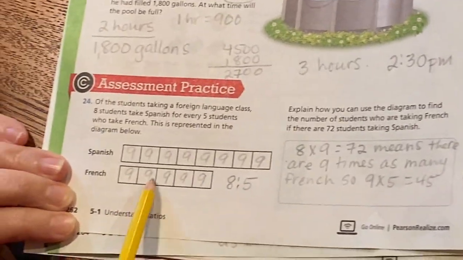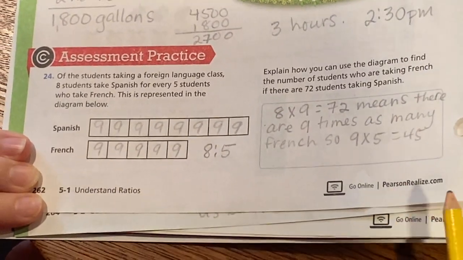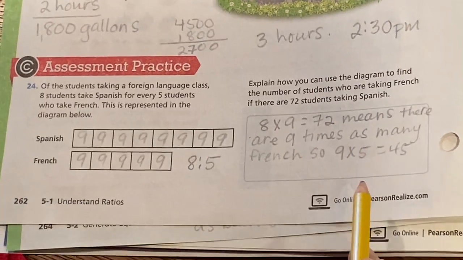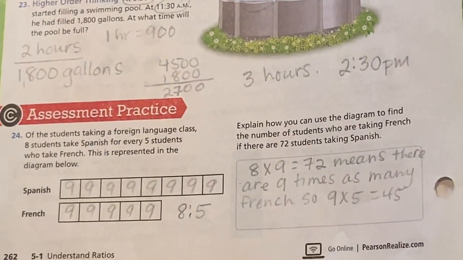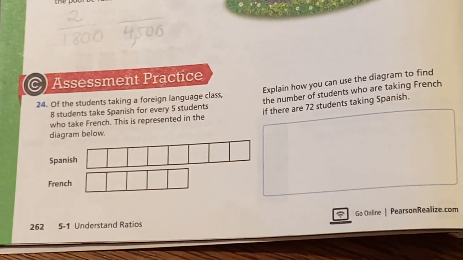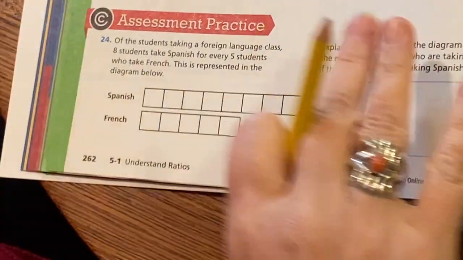So 1, 2, 3, 4, 5. 5 times 9 is 45. So if there are 72 Spanish students, then there are 45 French students. Make sense? Okay, let's take a look at the next page, which has a very sweet doggy on it.